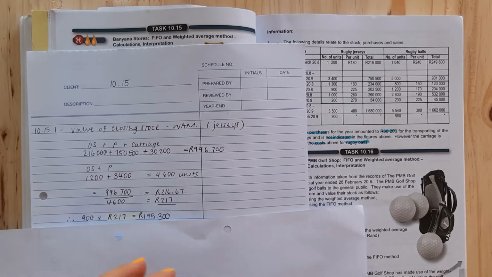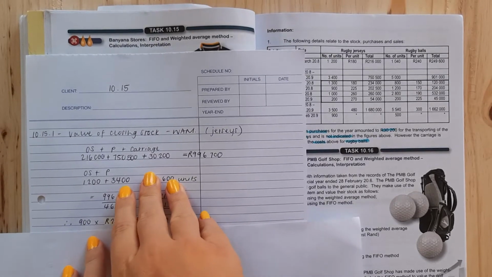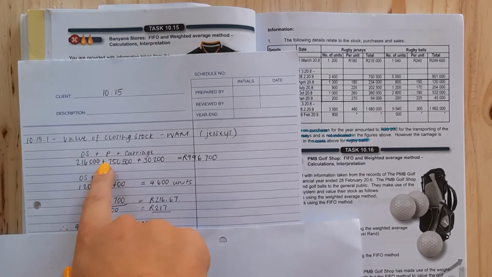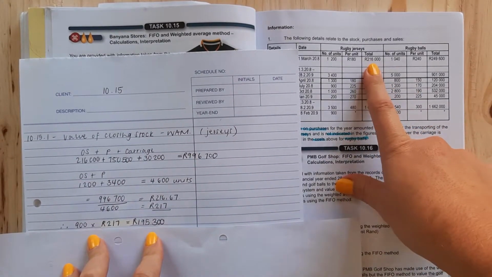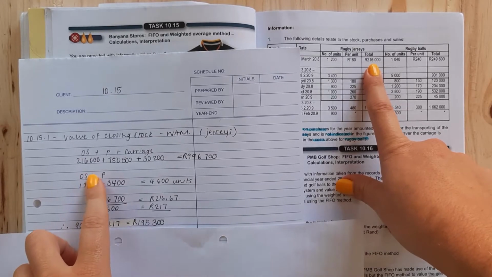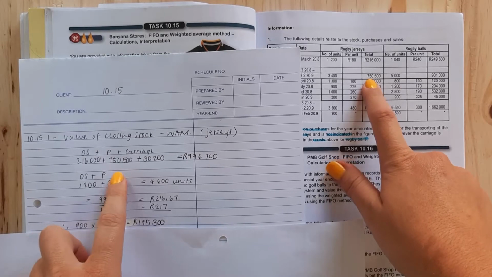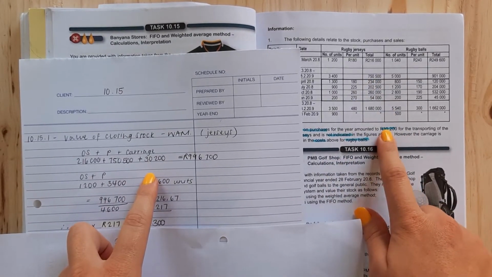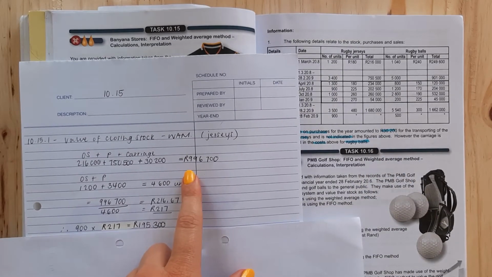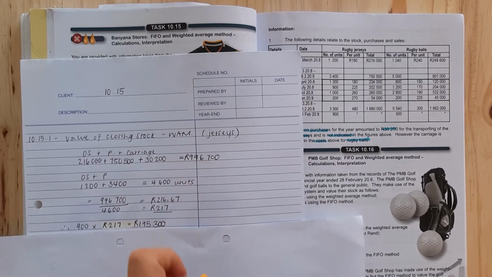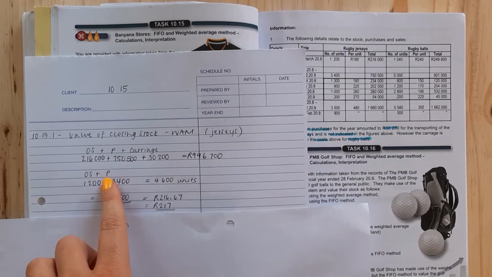Okay, so if we were to do this, it's in like 4 steps. So first we have to calculate the total rand value of the goods purchased for the year. We have to include our opening stock plus our purchases plus any carriage on it. So this is going to be our 216 that they gave us, the opening stock, plus the 750,500 as purchases for the year, plus the carriage of 30,200. This gives us a total purchases for the year of 996,700.